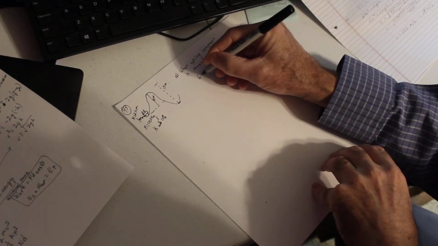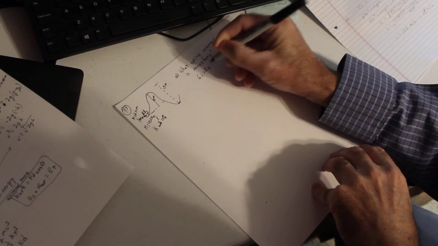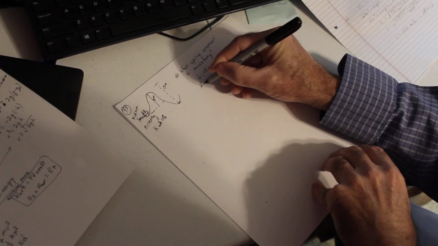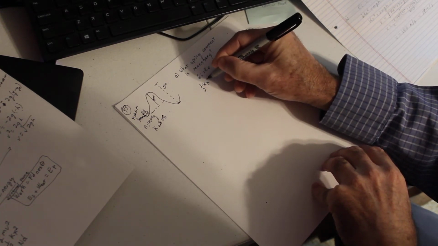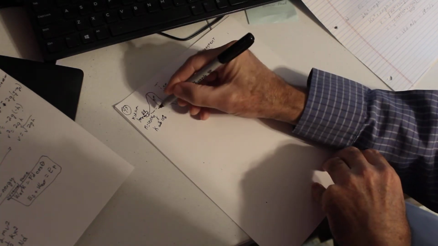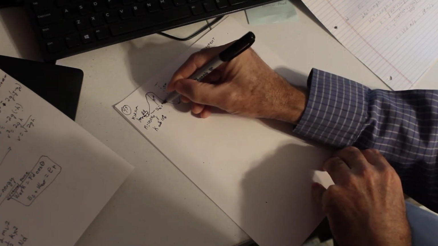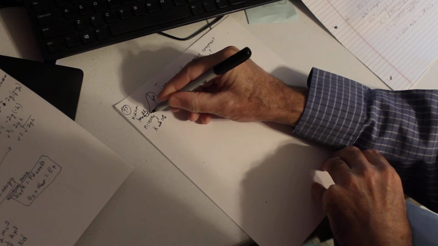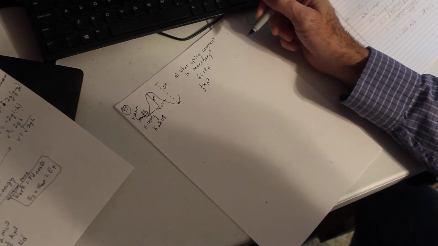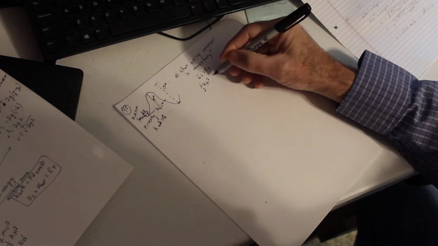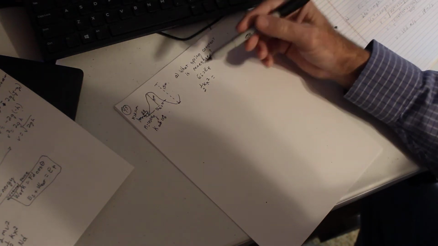So we're going to do energy initial equals energy final. And the energy initial, again, is going to be 1/2 kx squared, because we're going to call our gravitational potential equal to 0 at this point right here, at the starting point. So that's all it has. There's no initial velocity, there's no gravitational potential.